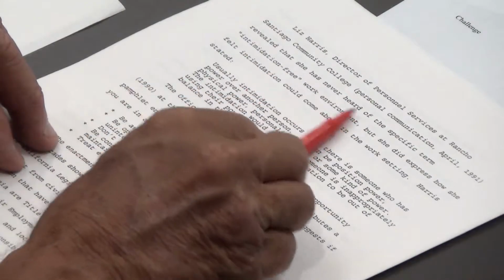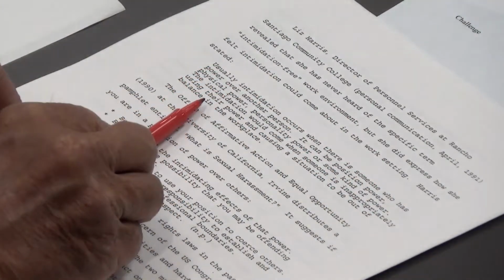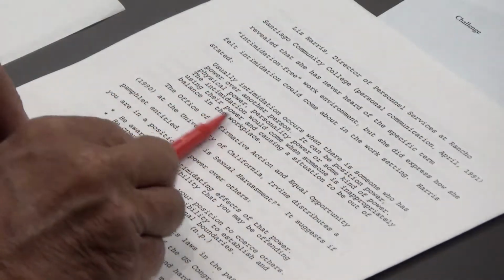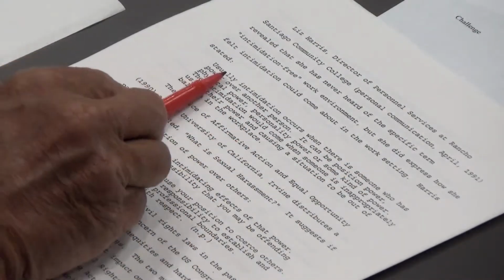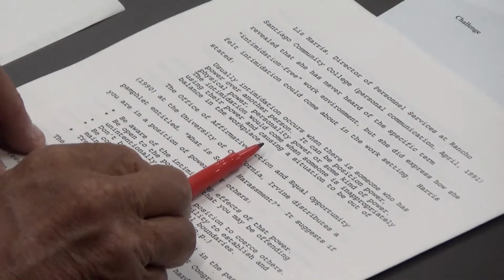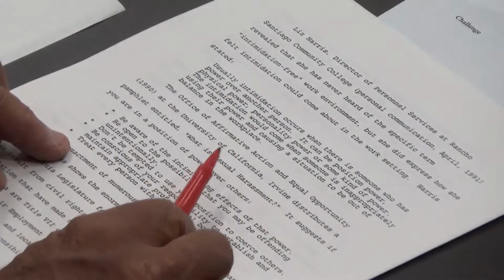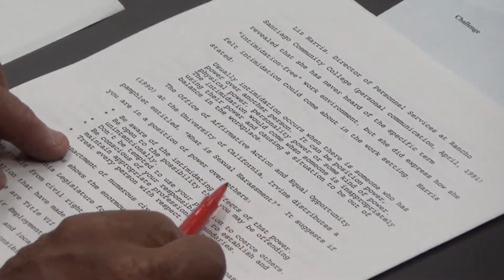So she comes down here and goes on, and then she says, Harris stated, 40 words or more. So now look at this. Direct quote, single space, indented, no page number because it was an interview, right? And you'll notice here, now we come down here, she's got another citation.